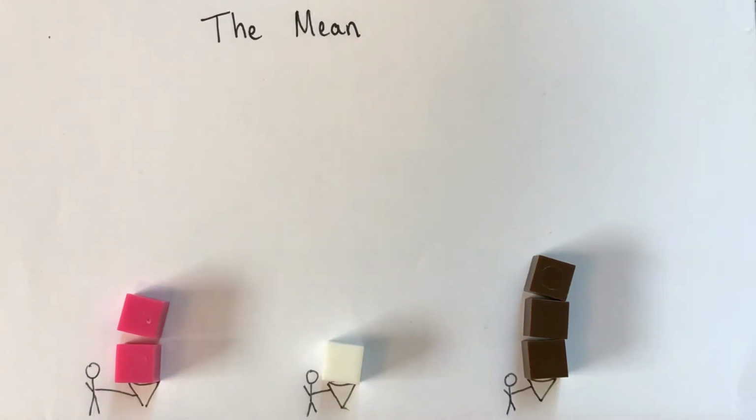Okay, so we have our three little friends here who've gone for ice cream. And this little friend with a very long arm gets 2 scoops of strawberry. This little friend gets 1 scoop of vanilla, and this friend gets 3 scoops of chocolate. And so the way we can find the mean is we have our 3 numbers here, 2, 1, and 3, and we just want to redistribute these so that they're shared equally.